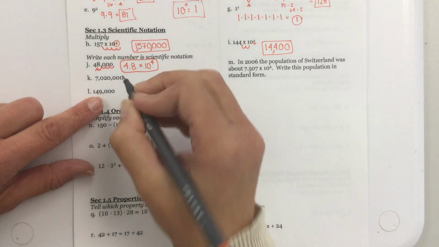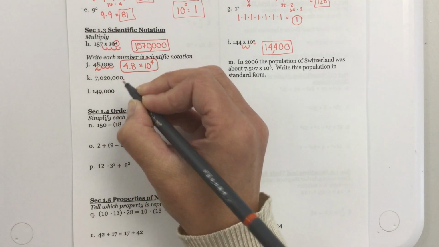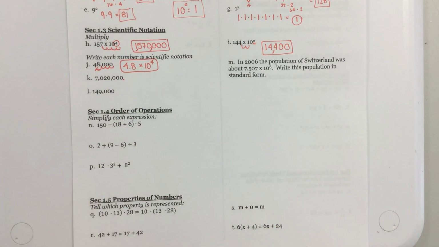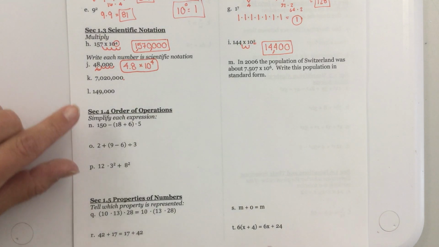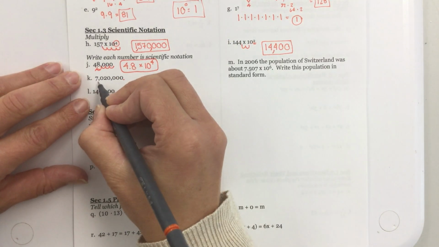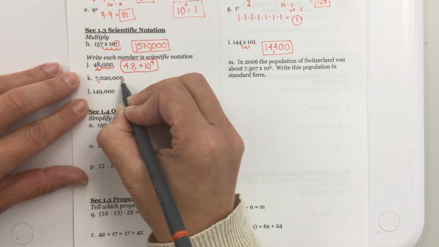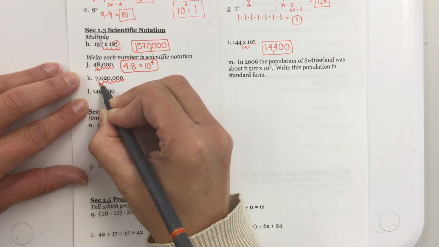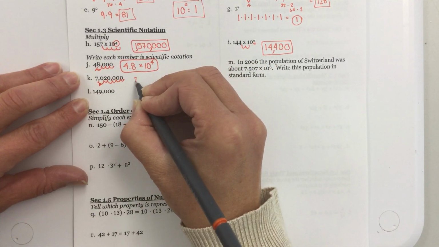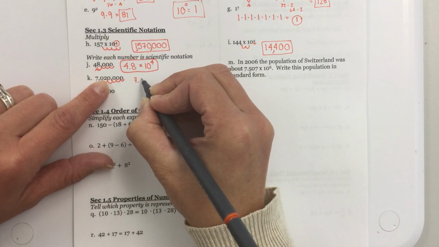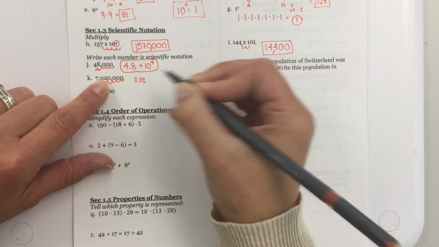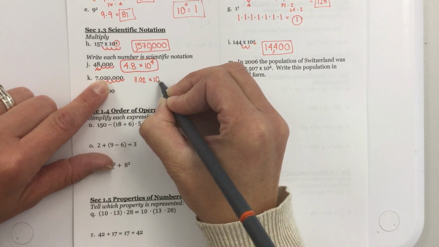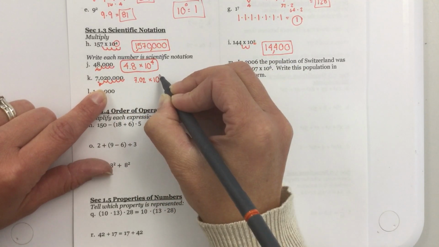Okay. The next one. Please raise your hand and tell me what two digits am I going to put the decimal between? Kamara. 7 and 0. The 7 and 0 right here. So I'm going to move it 1, 2, 3, 4, 5, 6. So it's going to be 7 point. Make sure that you include the 2 times 10 to the, and we moved it 6 times.